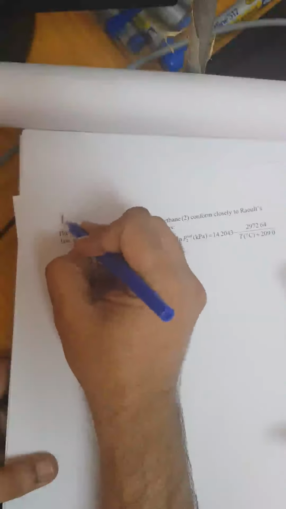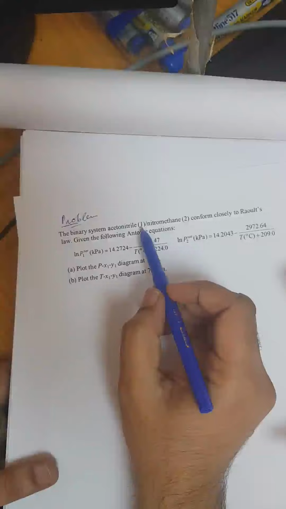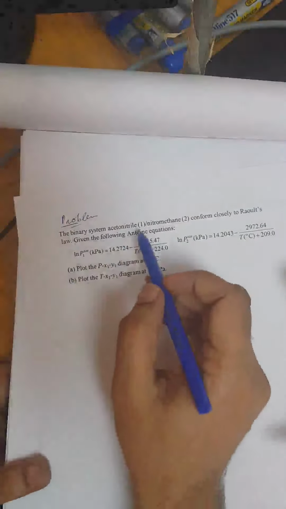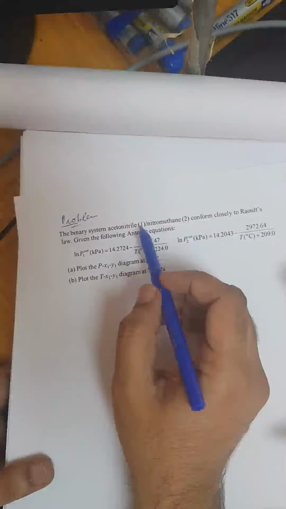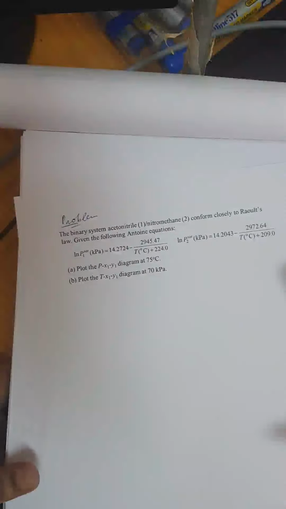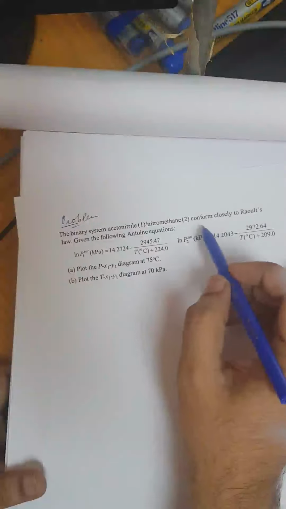Let's see if we can have one example of how we can draw this diagram. So this is the problem. We have a binary system, which means two components. I told you, if 1 is given, like acetonitrile, you don't know whether it is more volatile or less volatile, so we have to look at points 1 and 2. So 1 means it's more volatile. It means all calculation will be based on component number 1. Nitromethane is 2. Confirm Raoult's law given the following 10 questions. So 10 questions are given.